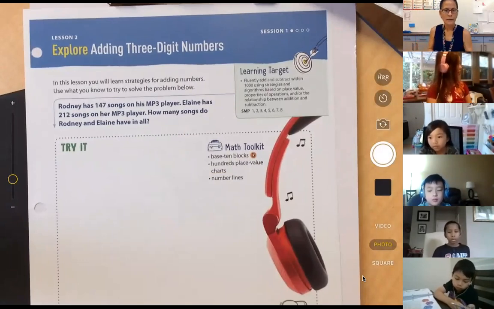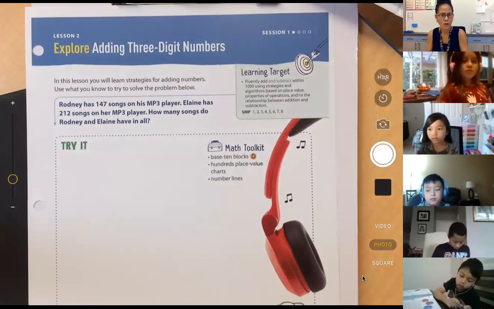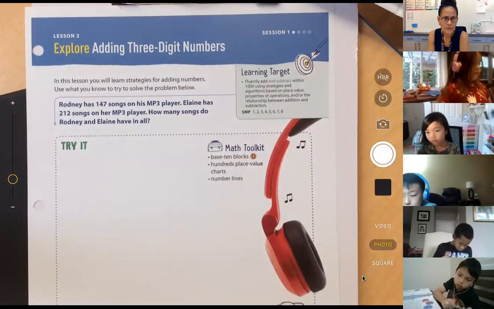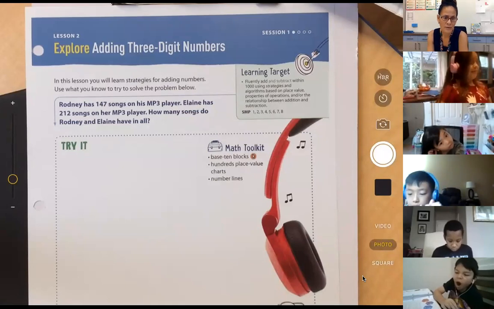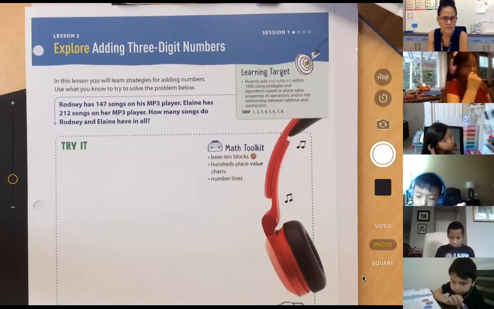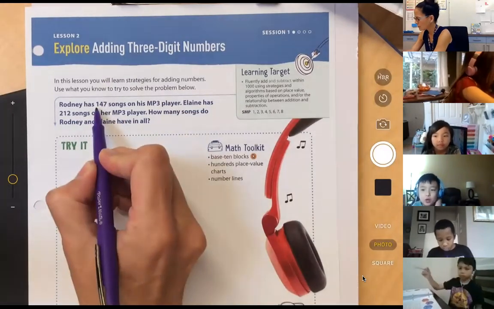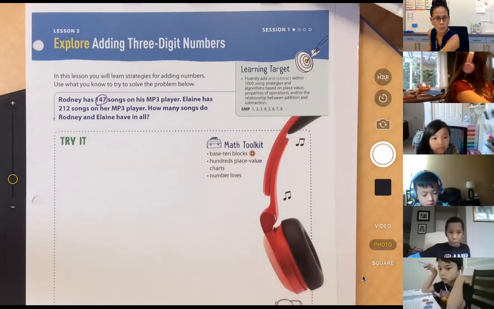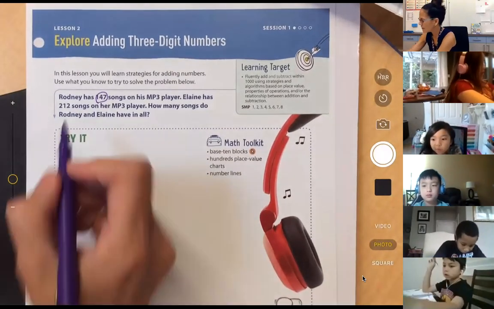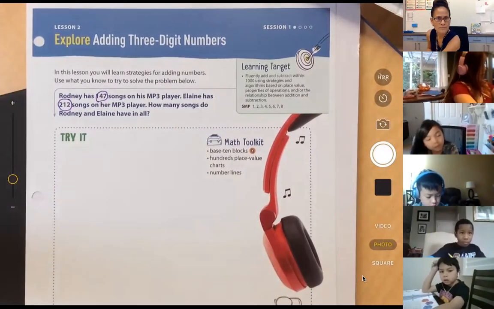So if I were to be close reading this, there are a few things I would want to remember. The first one for me would be to circle the important numbers in this problem. This is a math problem after all. So I'm going to be looking for some numbers in various forms. I know that 147, that's an important number. That's part of our problem here. And I'm also going to know that 212 is important as well.